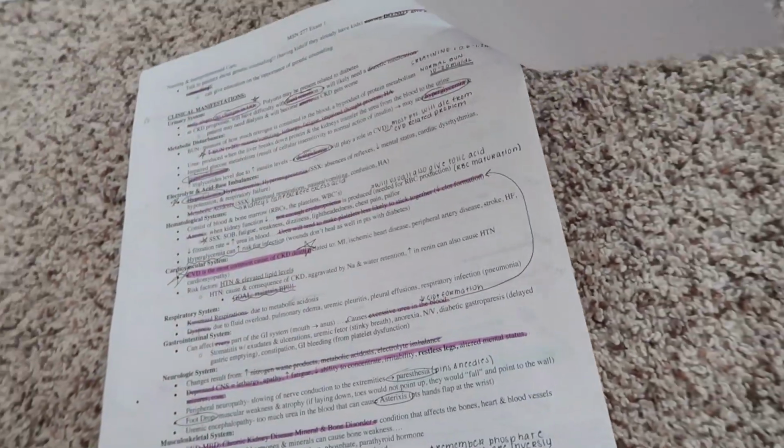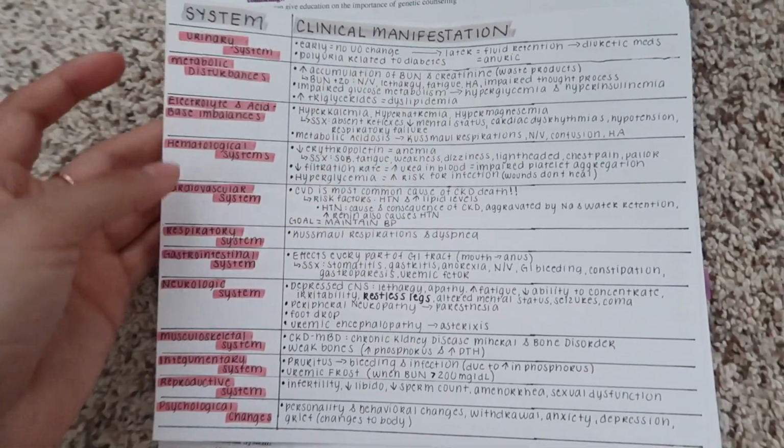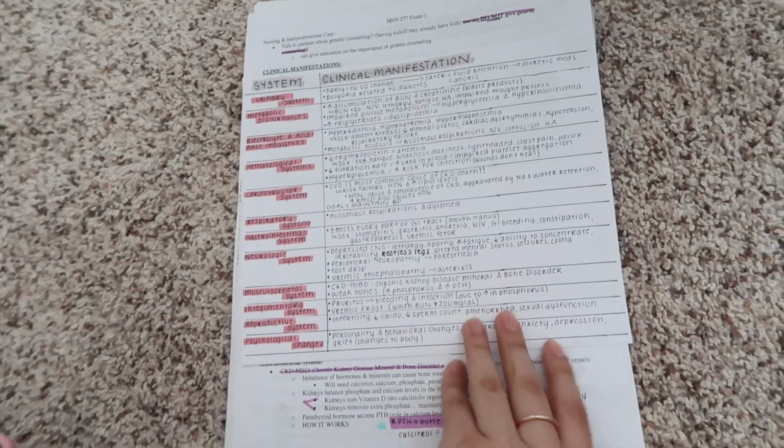Here's another example of me writing things out. I took just a piece of paper and I stapled it into my notes, but this is just covering the different clinical manifestations of chronic kidney disease and the different systems of the body. This was heavily covered on our exam. I really wanted to make sure I emphasized that, so I took the time to do that.